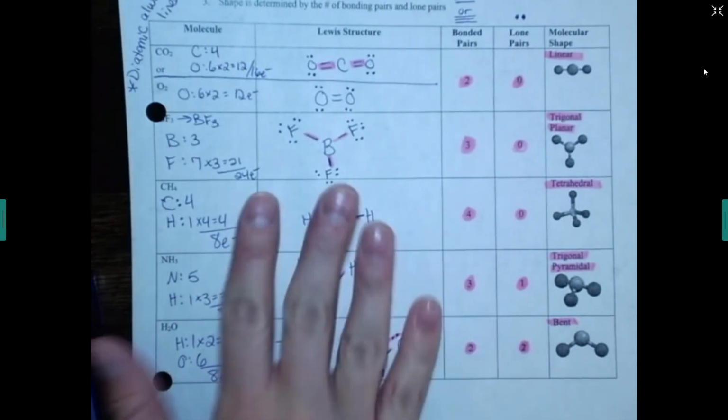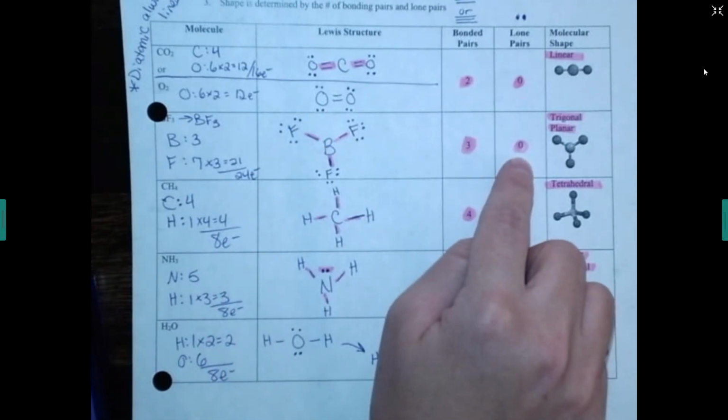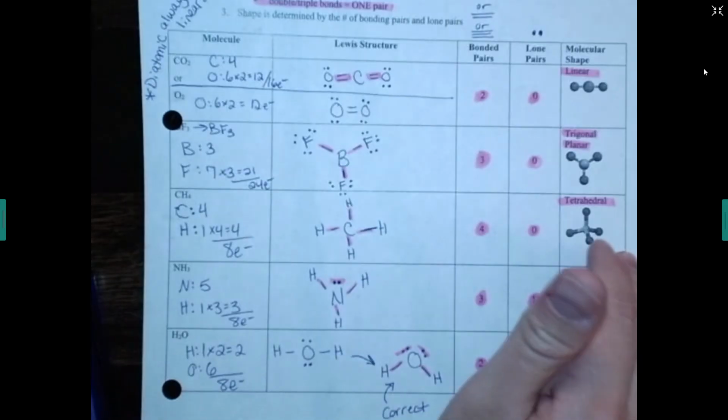So literally it's the same as what we did before. All you have to do is draw the Lewis dot structure. Once you draw the Lewis dot structure, you just have to count up the bonds and lone pairs and then look at this chart to figure out what the shape is.